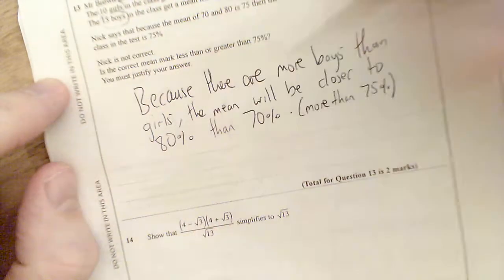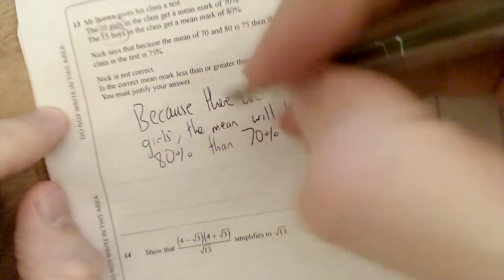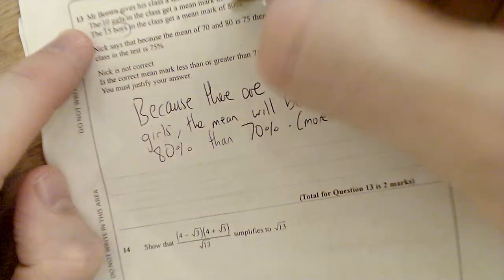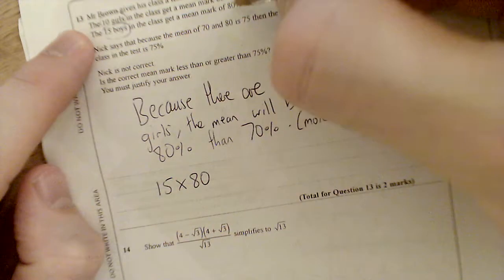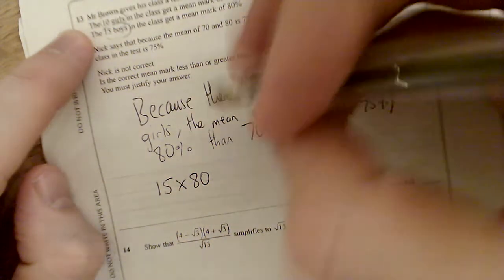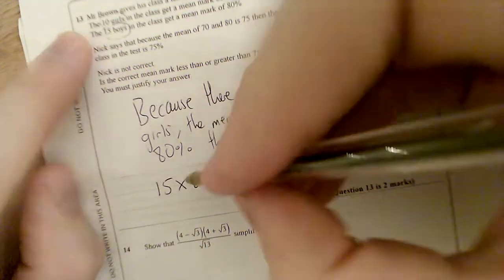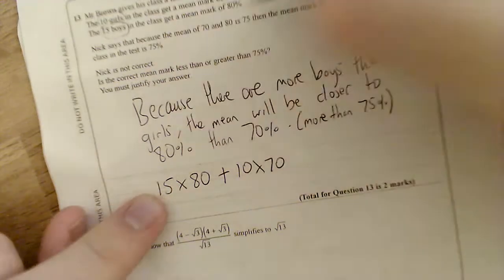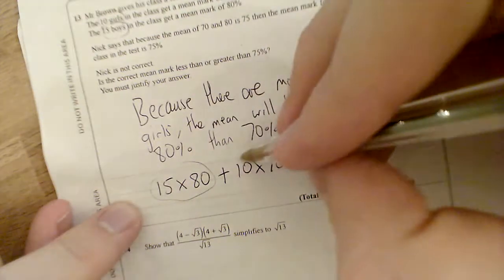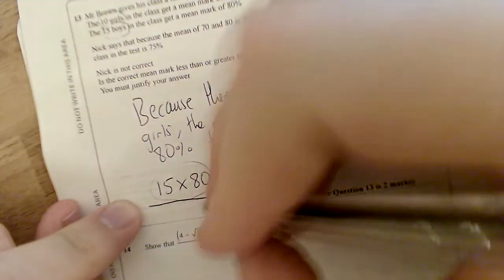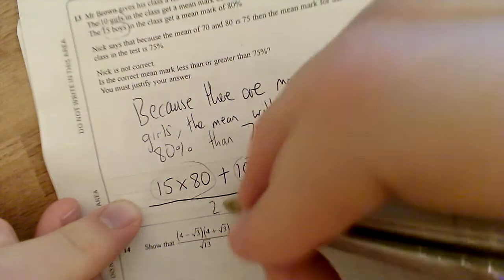To work out the actual mean percentage, you don't have to do it in this question, but one way of being really accurate, if the mean percentage of the boys was 80%, we could do 15 lots of 80, and there's 10 girls that got 70%, so if we add on 10 lots of 70, if we do the total percentage for all the boys added to the total percentage for all the girls, and we divide that by the total number of students, by 25.